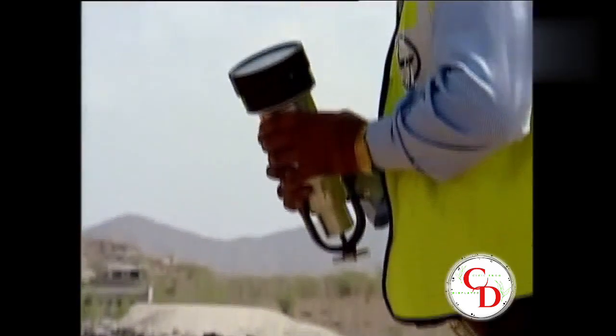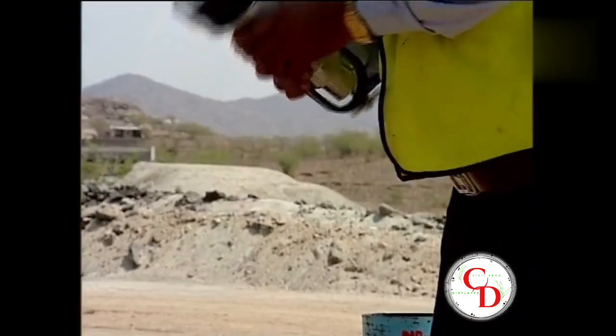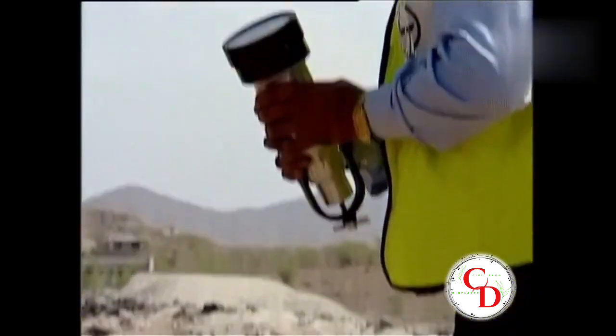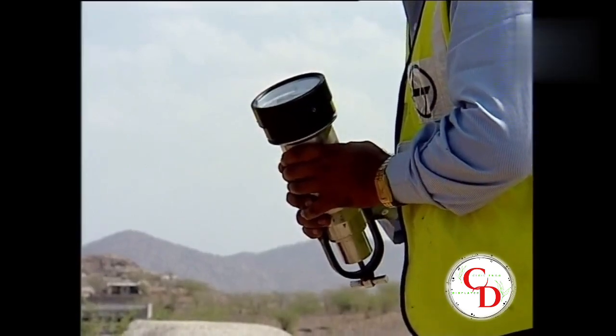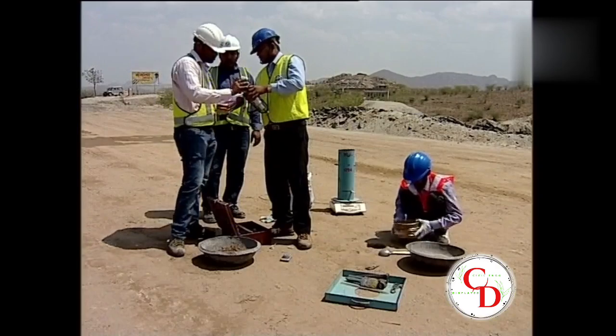Shake the moisture meter as shown. Hold for 20 seconds. Repeat the process until the gauge reading becomes constant. The readings on the gauge indicate the water content.